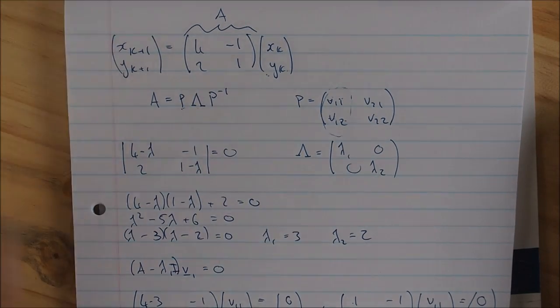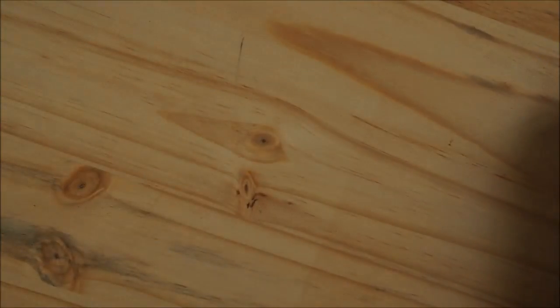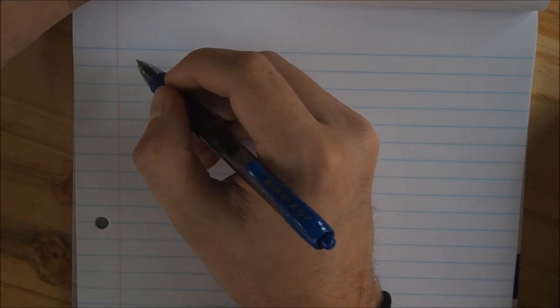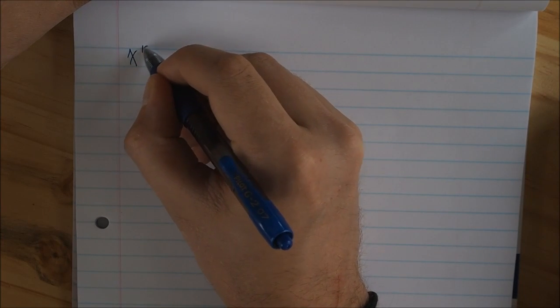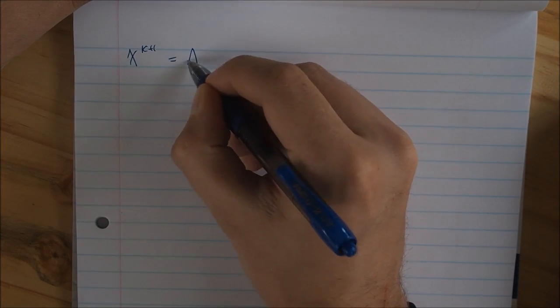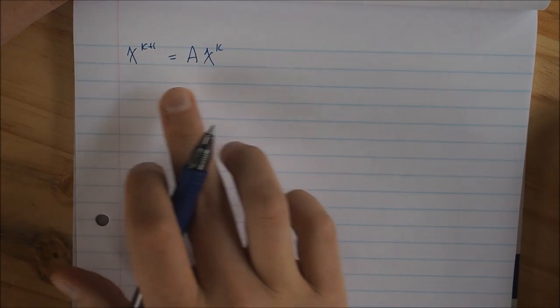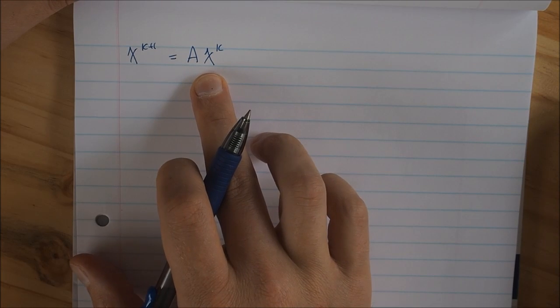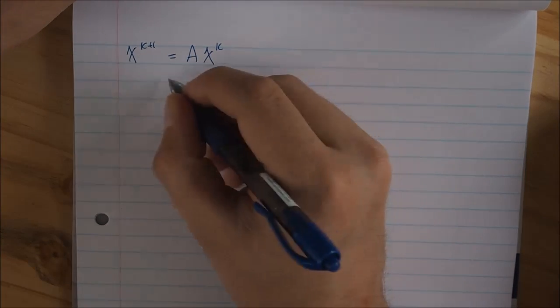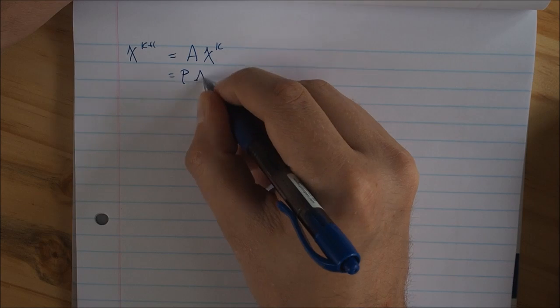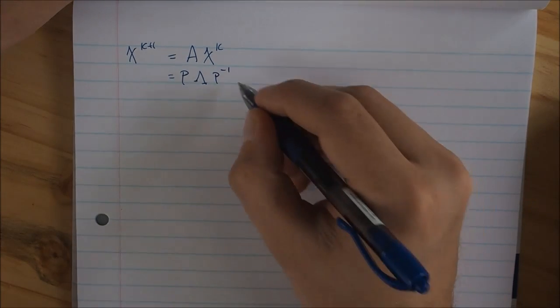Okay. So what do we do? Let's consider our equation in matrix form, right? So we have the unknown solution at k plus 1 is equal to this matrix A times xk. So this is a vector, this is a matrix, this is a vector. And I know that A is equal to P lambda P inverse, times xk.